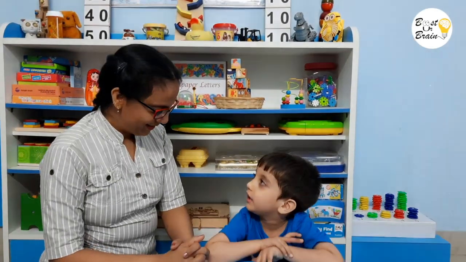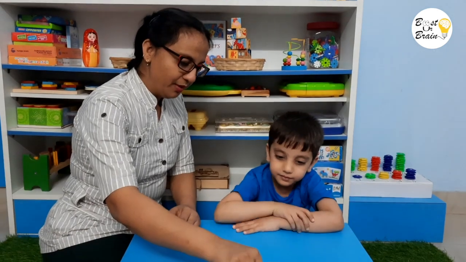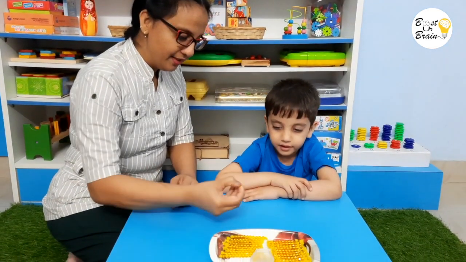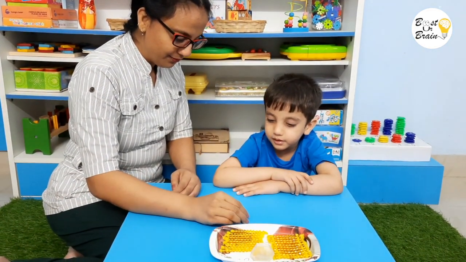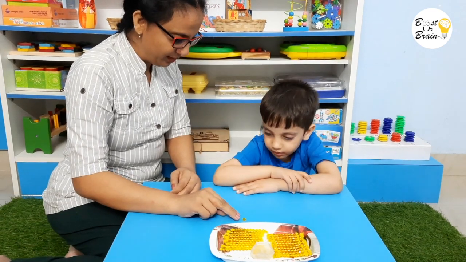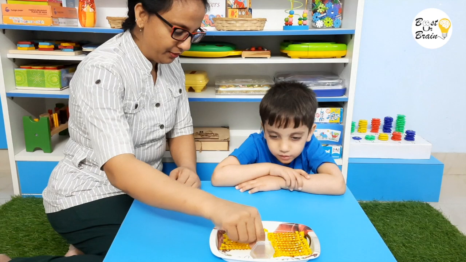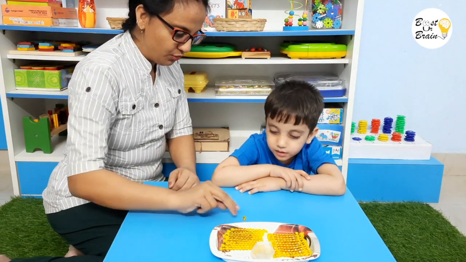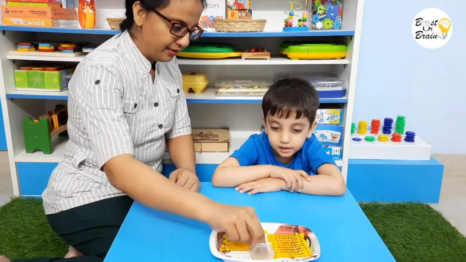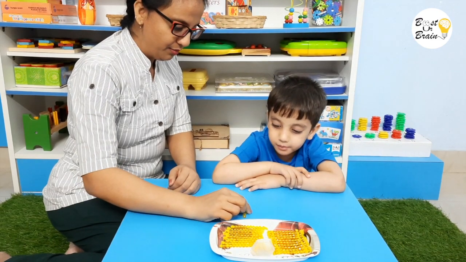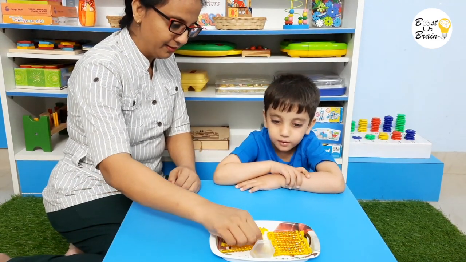Hello Ayans. Do you remember what this is? 1 unit. Good. 1 unit bead. Let's count. 1 unit bead, 2 unit bead, 3 unit bead. Very good.